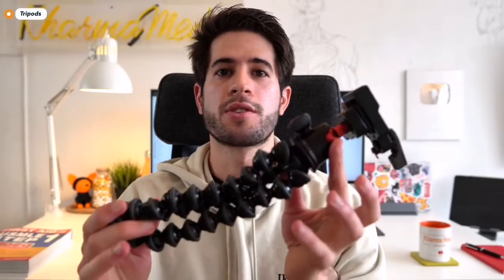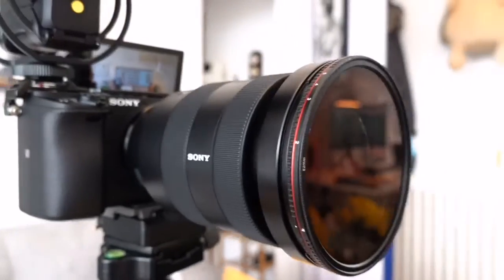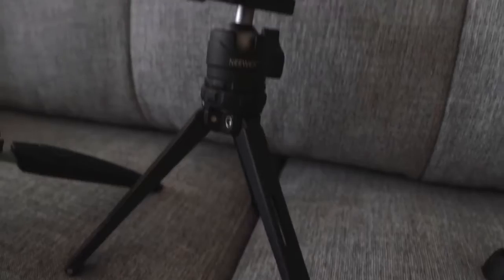Now I would love to use this tripod with the setup that I'm using to film this video, but it's just way too big and bulky, and these legs start to bend and give way to the weight of the camera. And so for that purpose, I need something that's more sturdy. This is a tripod by Newer. It is made of all metal. It is very sturdy and the legs do not bend at all. So that is what I use for my very big and heavy setup that is this Sony a6400 with a 15 to 35 millimeter lens on it.